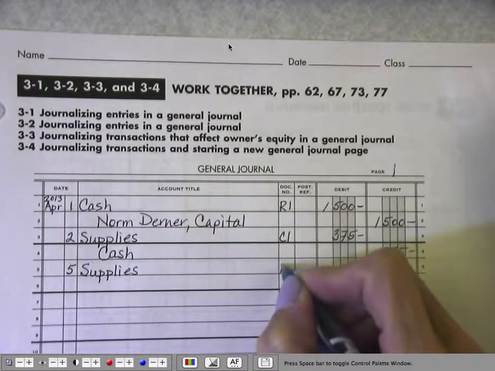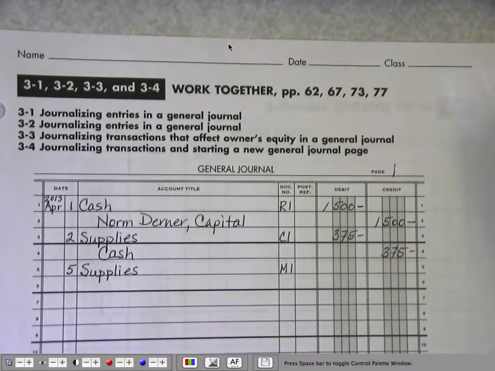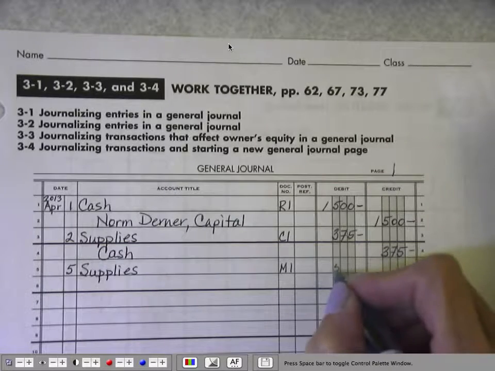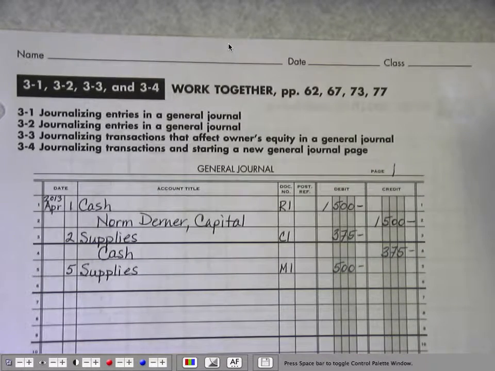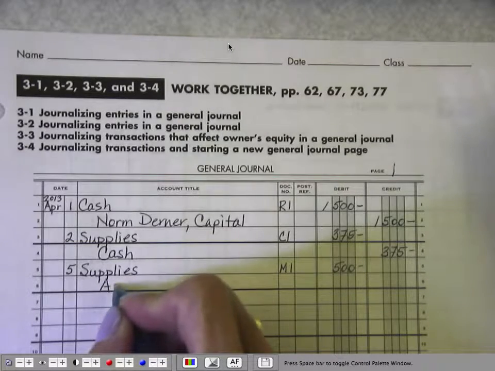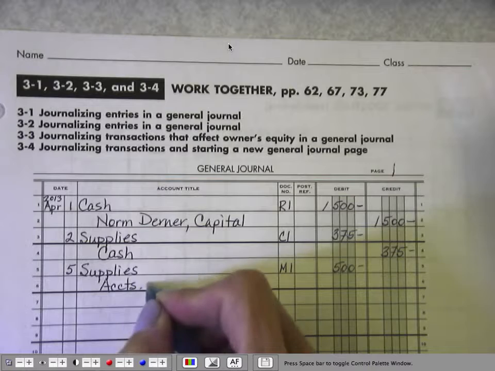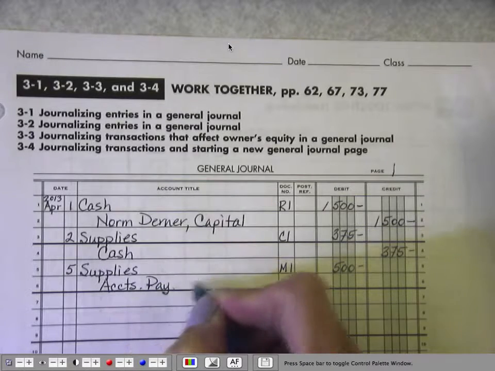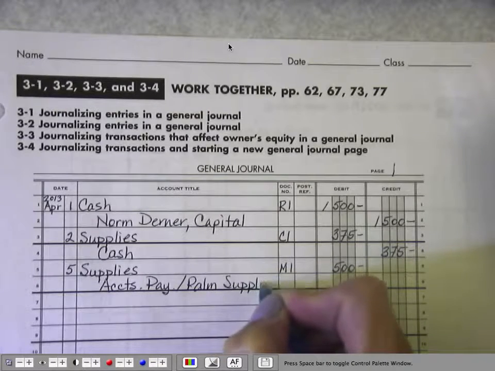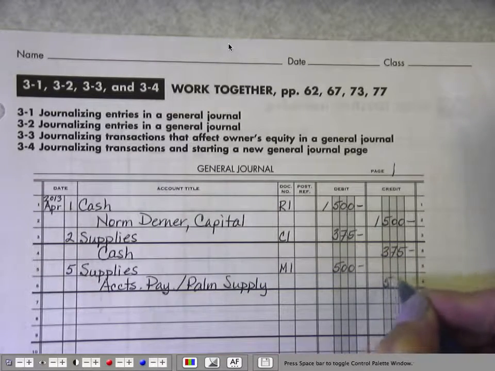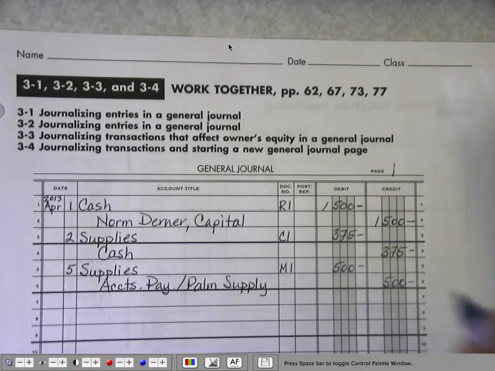And it tells us M1 is our source document. And the amount of that, the cost of those supplies to us was $500. And then we drop to the second line, indent a little bit, and put the name of our credited account, accounts payable, Palm Supply, and duplicate the amount, this time in the credit column.